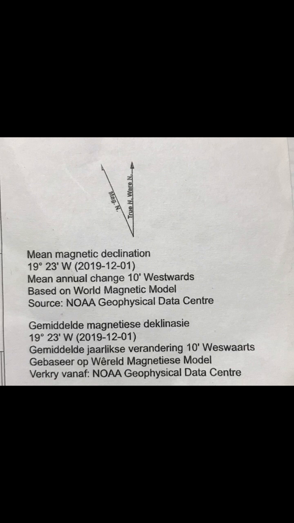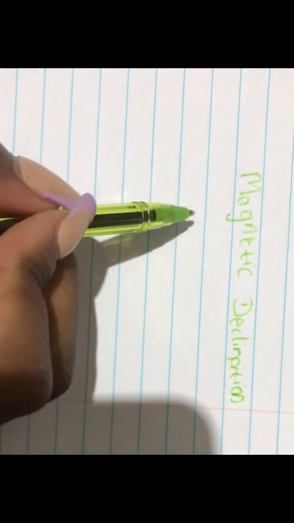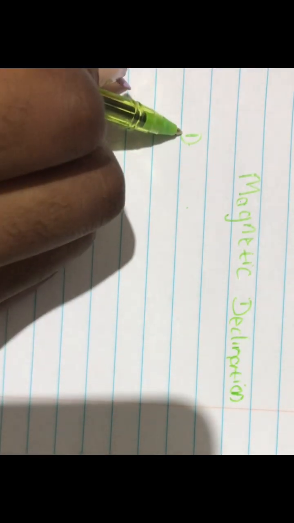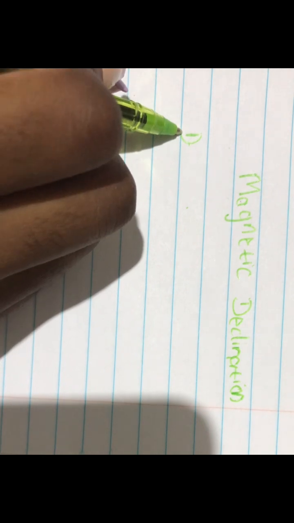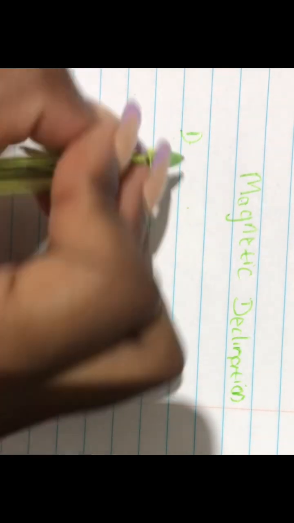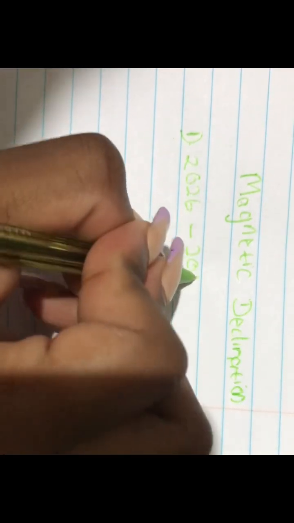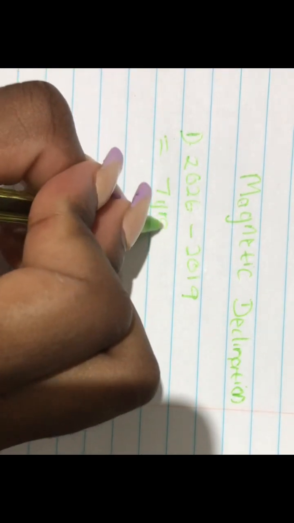So we know that the mean magnetic declination is 19 degrees 23 minutes west, and the map was written in 2019, doesn't matter the month or the date. And then we know that the mean annual change is 10 minutes westwards. Since we know that our formula for magnetic declination follows just a few steps, the first step is calculating the difference in years between the current year given and the year in the map. We were given 2026, so it will be 2026 minus 2019, which is equal to 7 years difference between these 2 years.